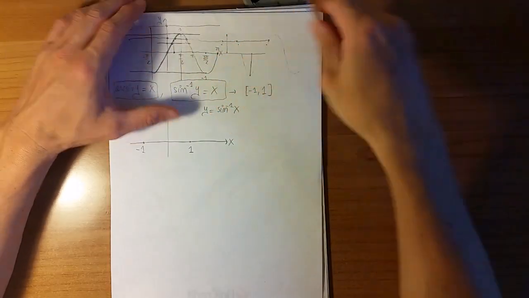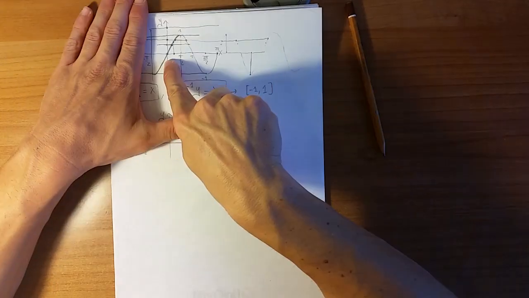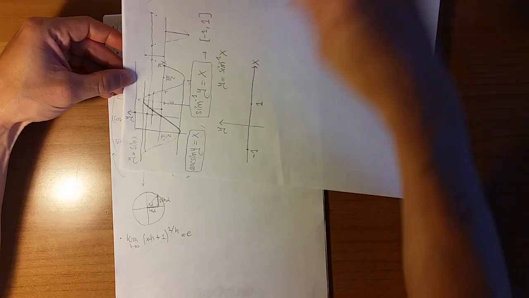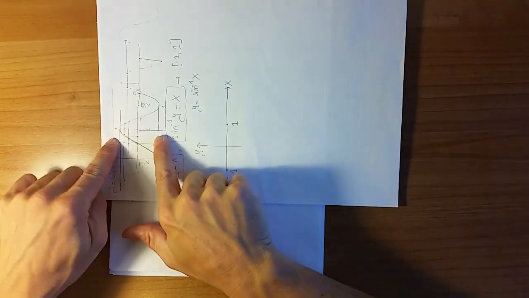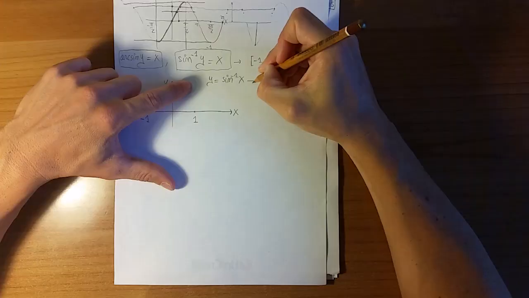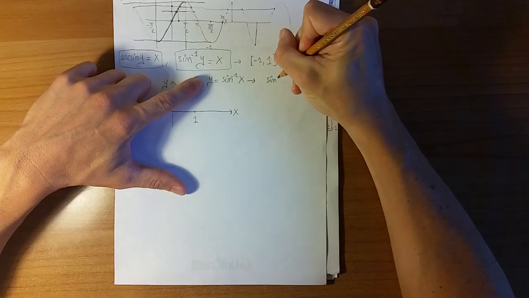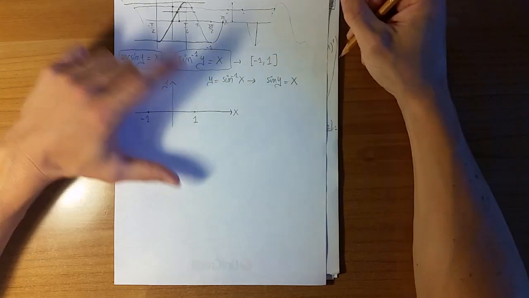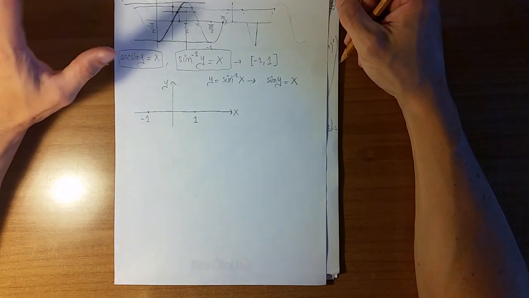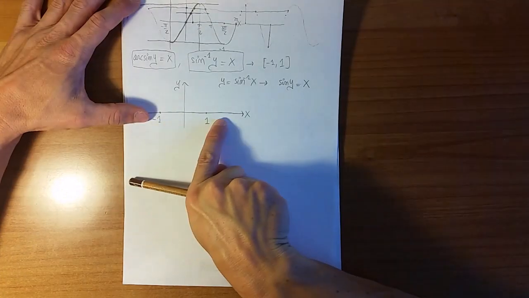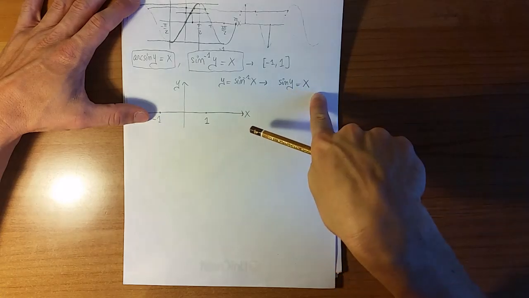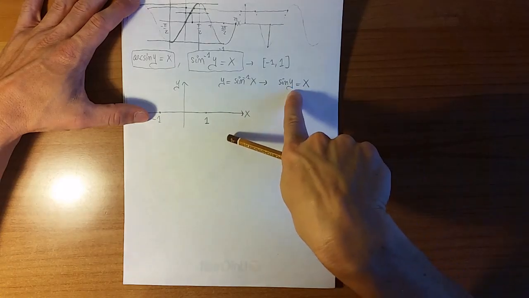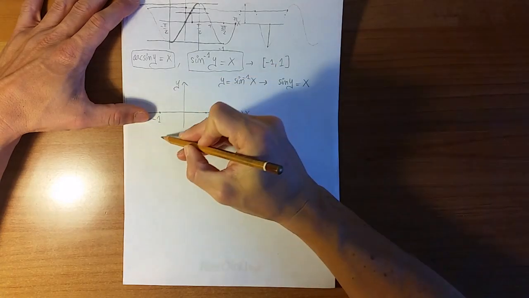Then my inverse function, I can simply read it from this plot here by rotating my plot, and I should also reverse it from left to right. This function, if I reverse it, I should say sine of y equals x. Let's try not to get confused, because it's very easy here. If my x is equal to minus 1, then sine of y should give me minus 1. And that value of y is minus pi over 2.